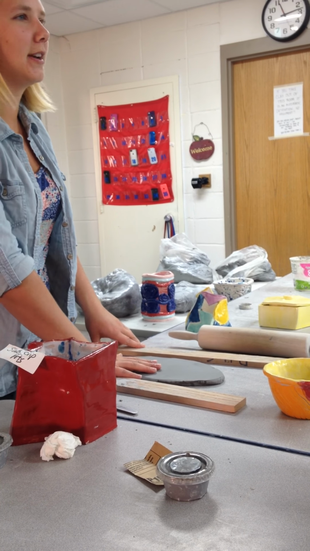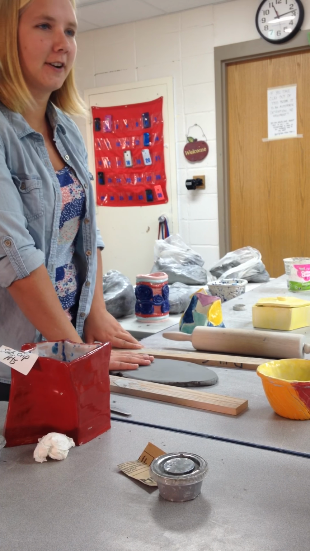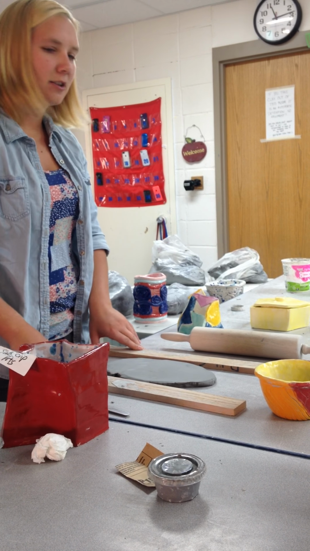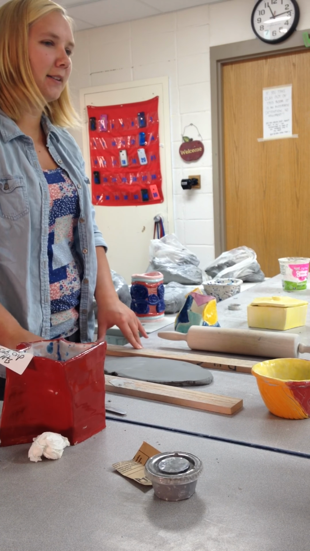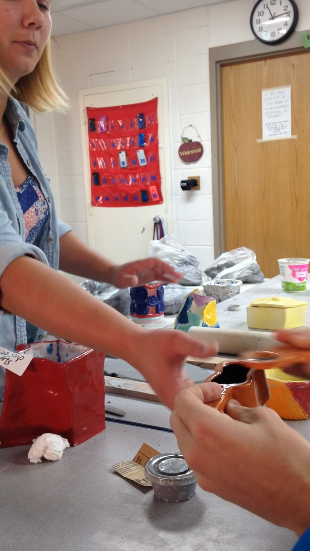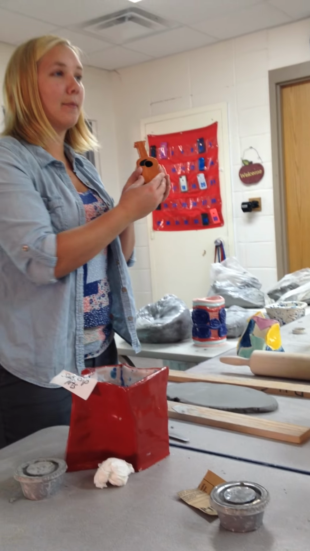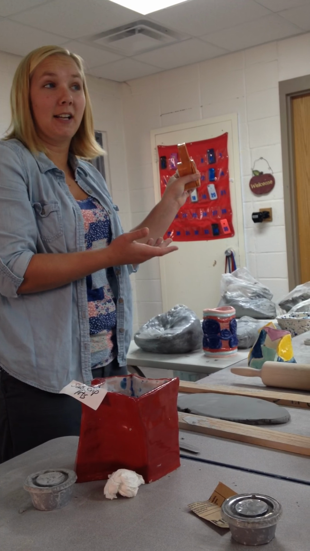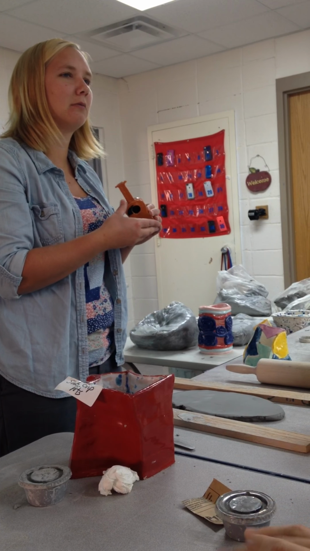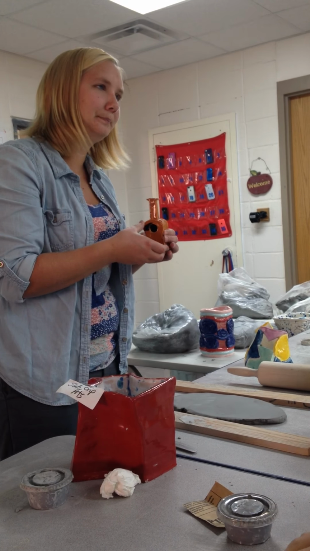Everyone's project is going to have a base. So the first thing you're going to do is cut out your base. Now I'm going to show you a few examples of some slab pots. Can you see that one? Okay, this is a slab pot. It's tiny. Did I give you a size requirement? No, you can make them as small as you want.